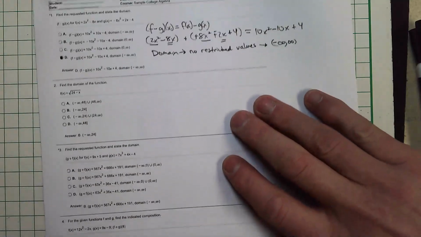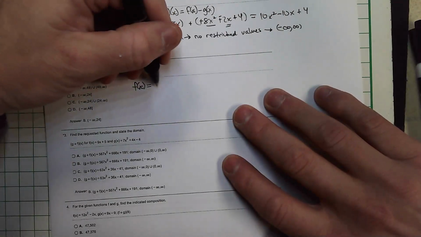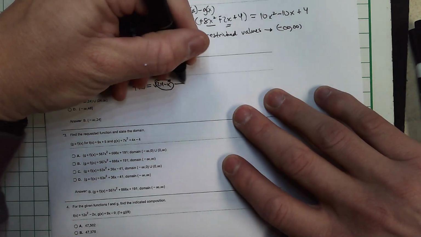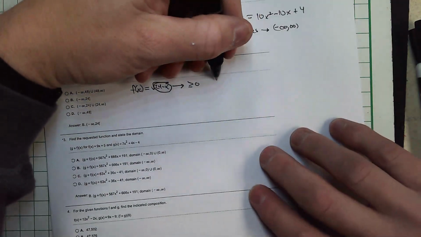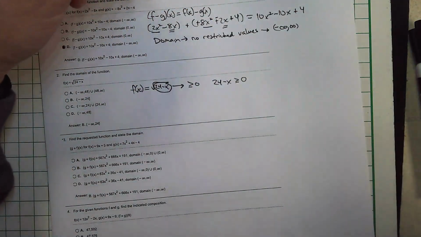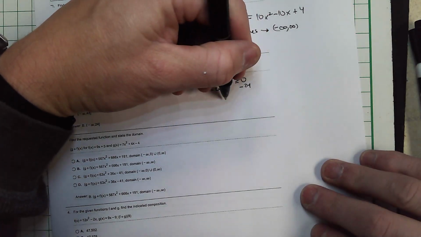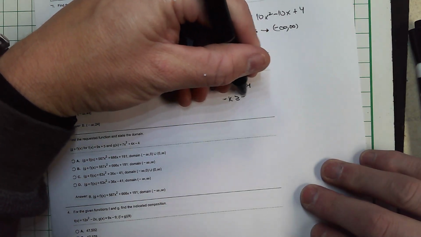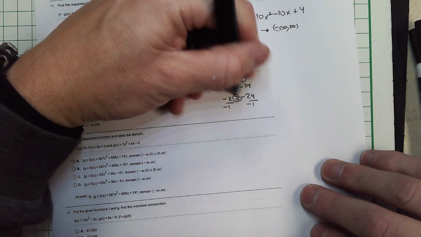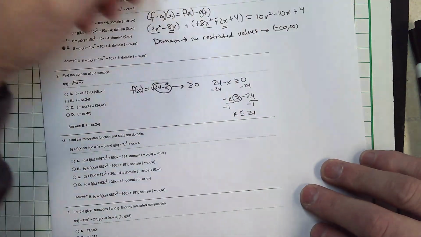All right. So number 2, find the domain of the function. On this one, we have the square root of 24 minus x. So this has to be greater than or equal to 0, because you have to be at least 0 inside the square root. So I'm going to subtract 24. Negative x is greater than or equal to negative 24. Divide by negative 1. When you divide by a negative, you flip the sign. So x is less than or equal to 24.